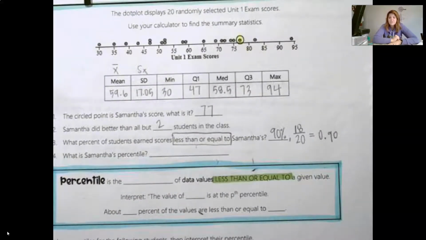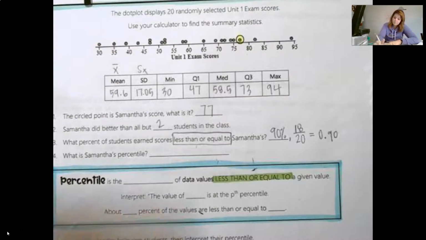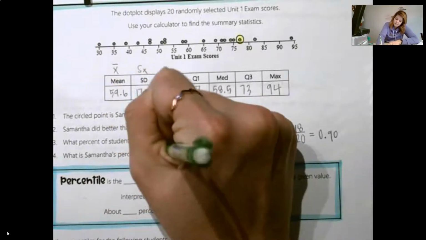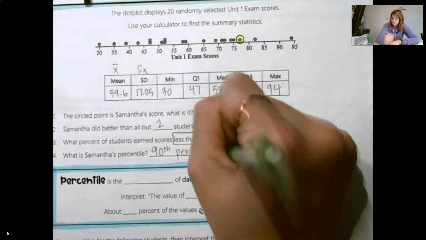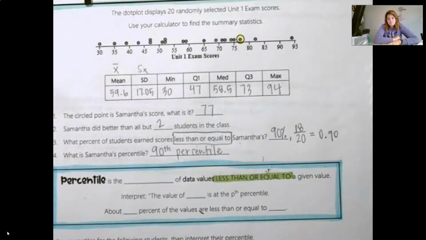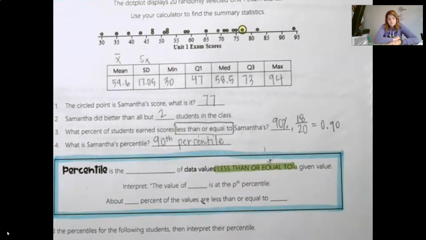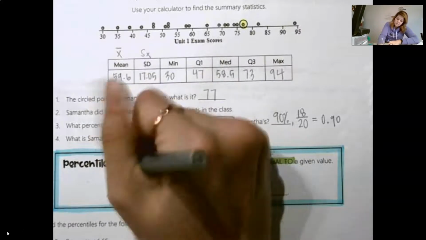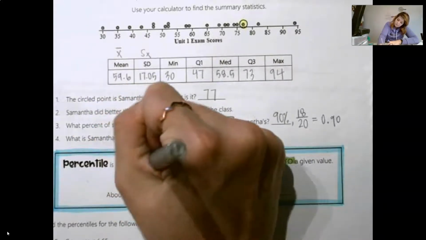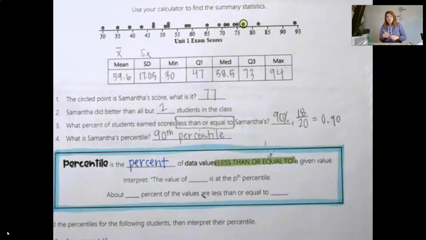What is Samantha's percentile? Well, turns out her percentile is the 90th percentile. So that means that percentile is the percent of data values less than or equal to a given value.